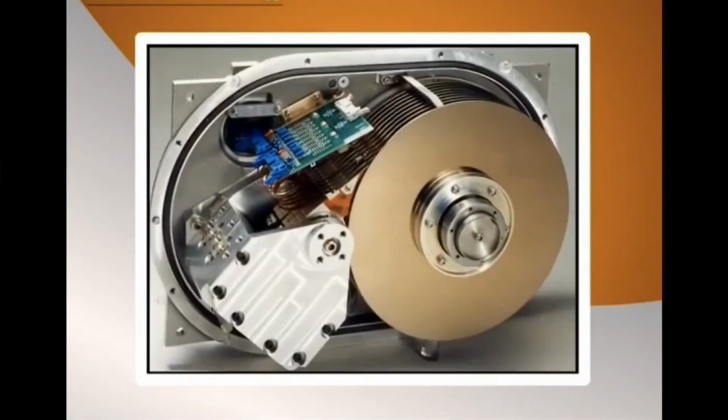Secondary storage devices like magnetic disk became smaller in physical size and larger in capacity. The linking or networking of computers is another key development of this era.